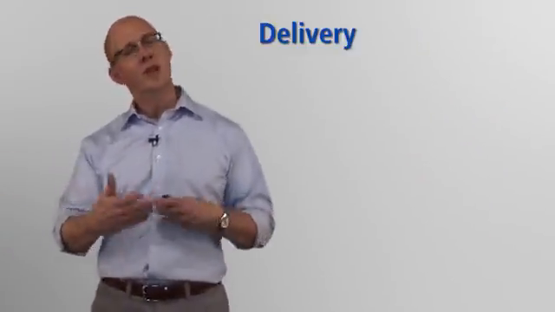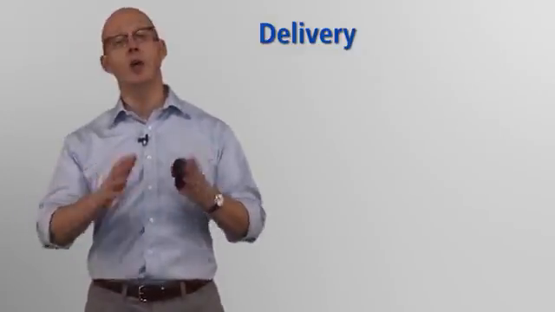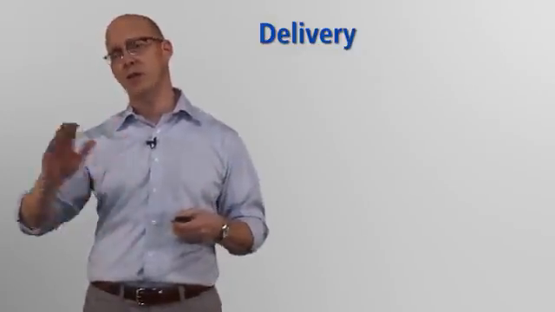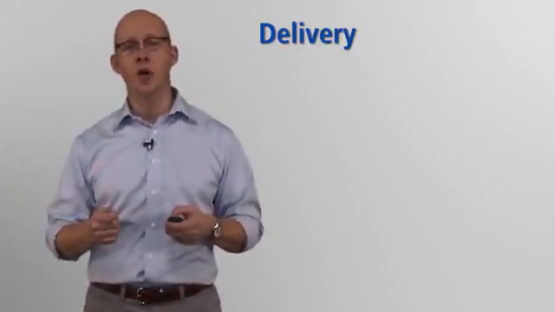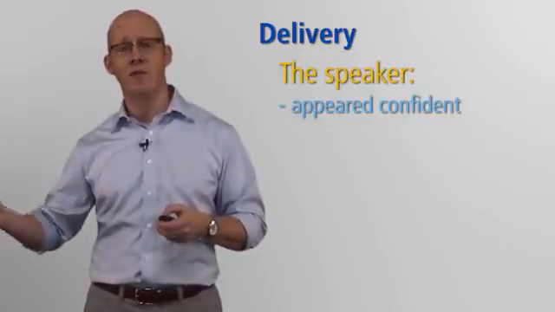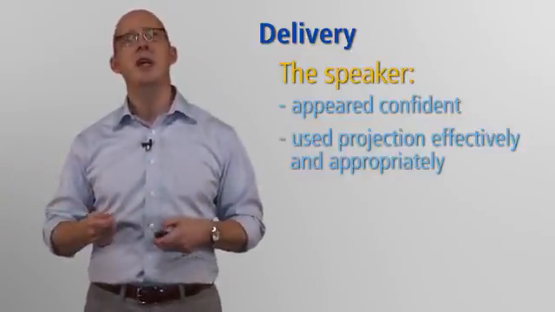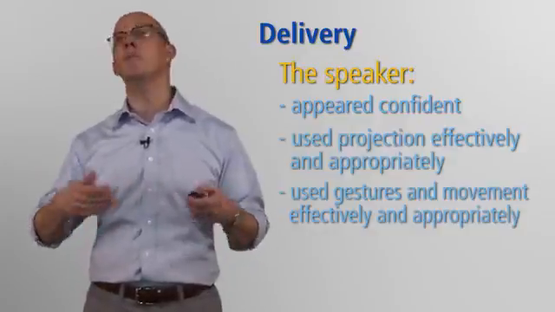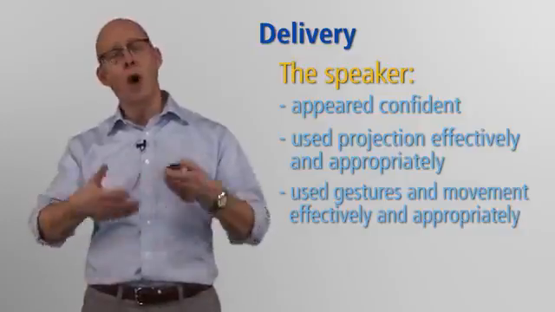So we've got invention, arrangement, and delivery. Now, we'll increase the amount of time and critical attention we devote to delivery in the future speeches. In this first impromptu speech, I'm concerned with, does the speaker appear confident? Does the speaker use projection effectively and appropriately? Does the speaker gesture and move effectively and appropriately for the speech and for the online setting? So that's what that rubric aims at.